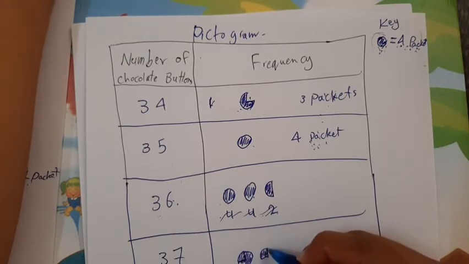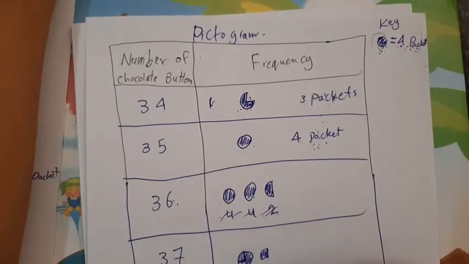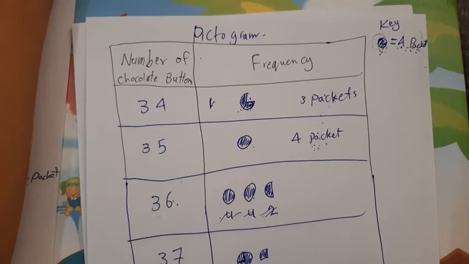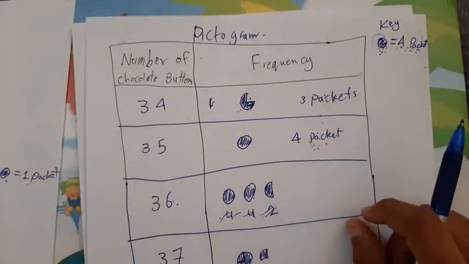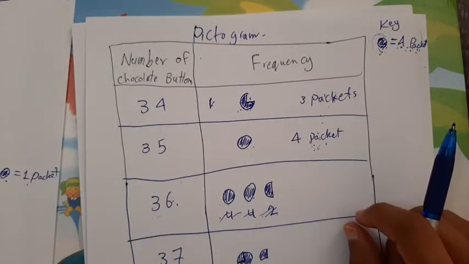So 4 and 1 equals 5. So 5 packets with 37 chocolate buttons.